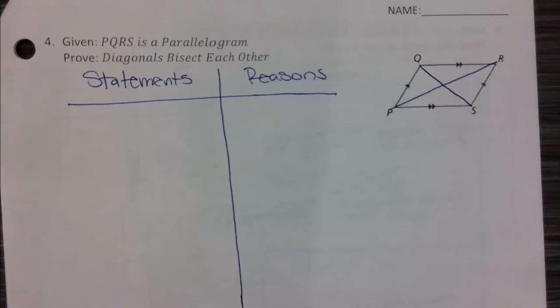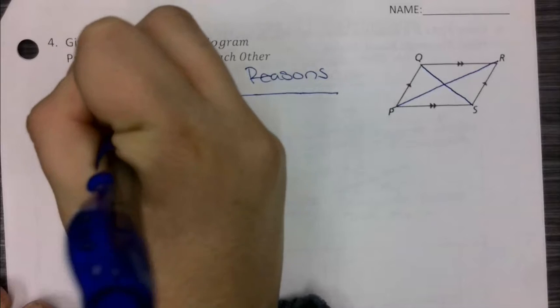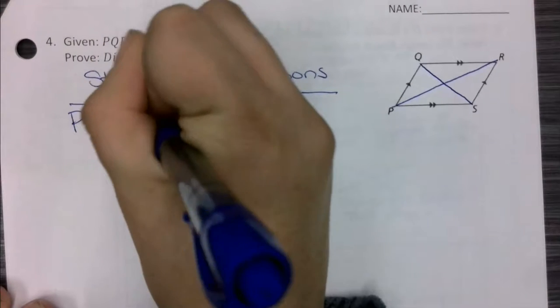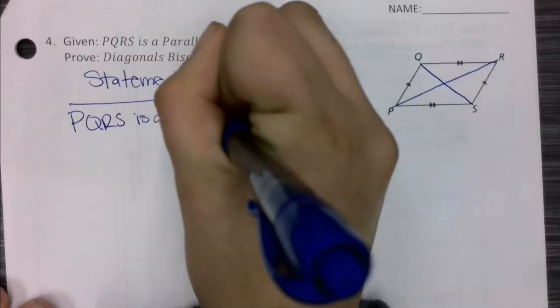Okay, so what do I start off with? So I start off with PQRS as a parallelogram.